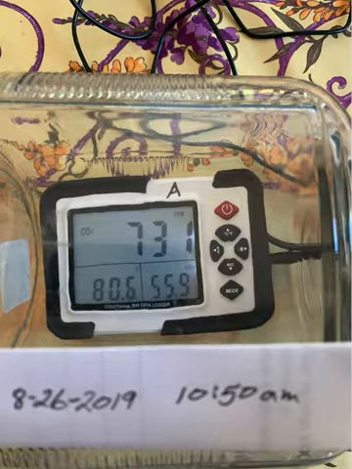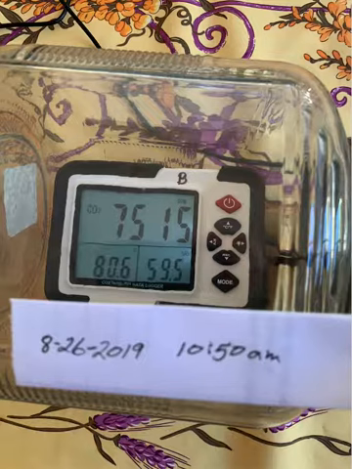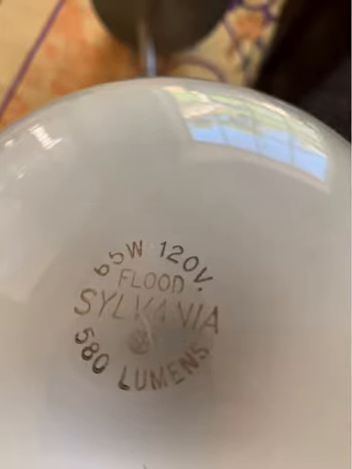Here is container A showing 731 parts per million of CO2 and a temperature of 80.6 degrees Fahrenheit. Here is container B with 7,515 parts per million of CO2, over 10 times the amount in container A, with the same temperature of 80.6 degrees. Next, here is the floodlight representing the sun, a 580 lumens, 120 volt, 65 watt bulb.